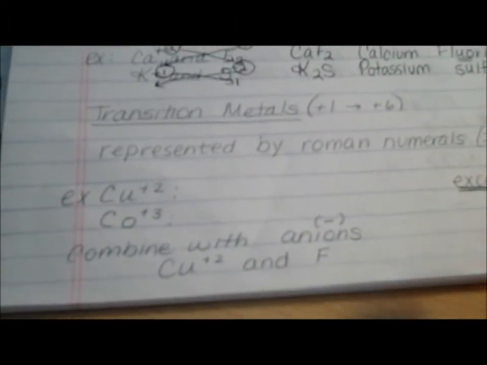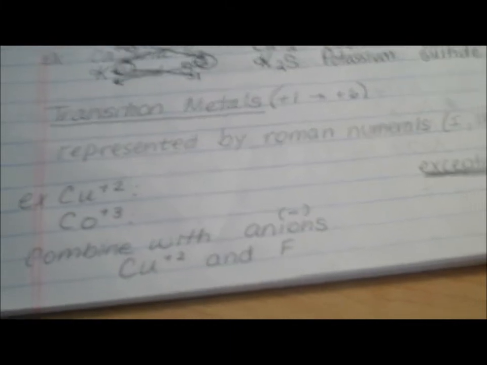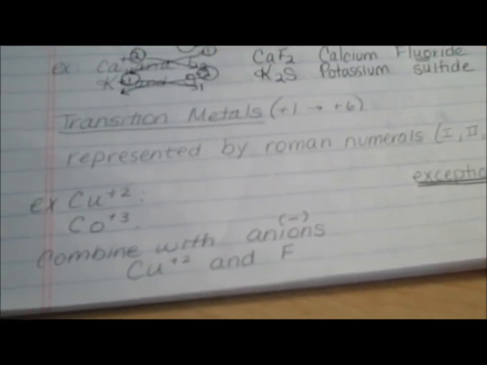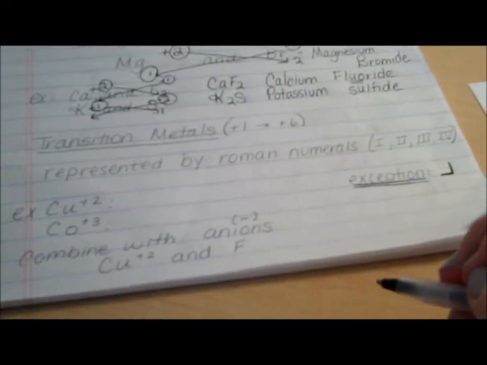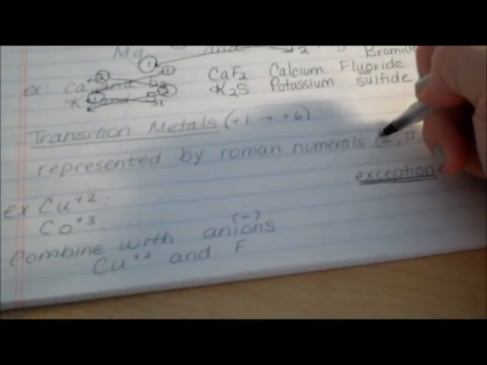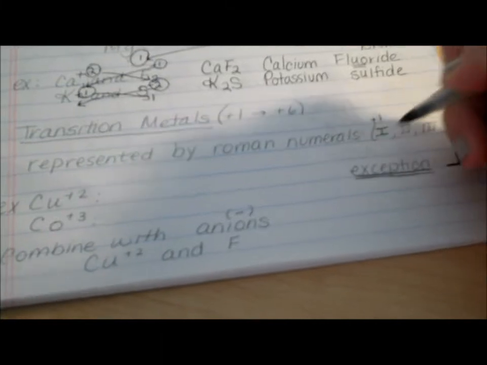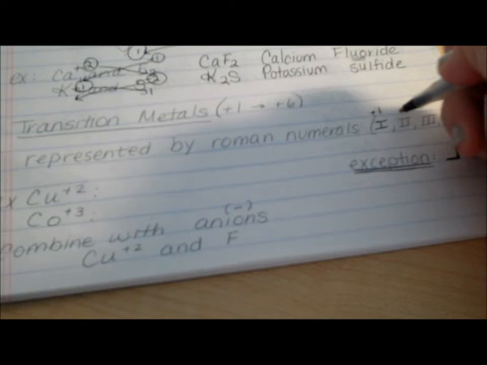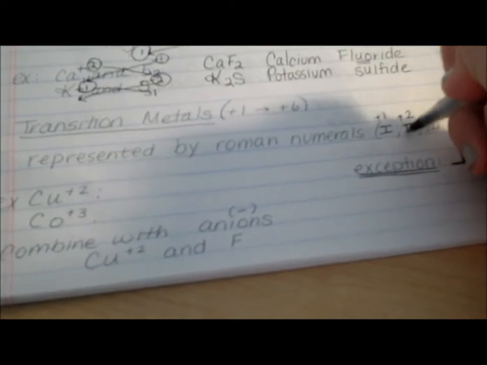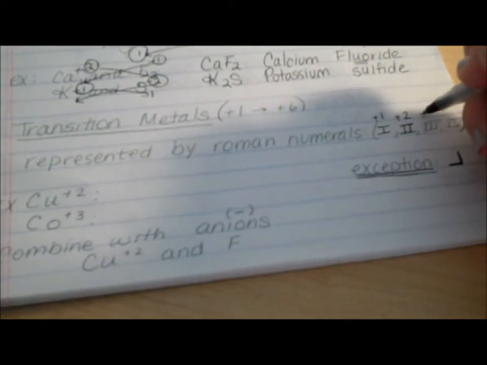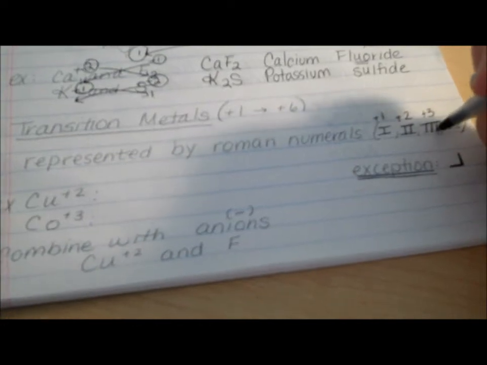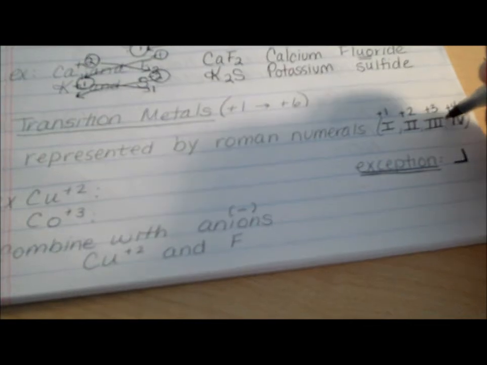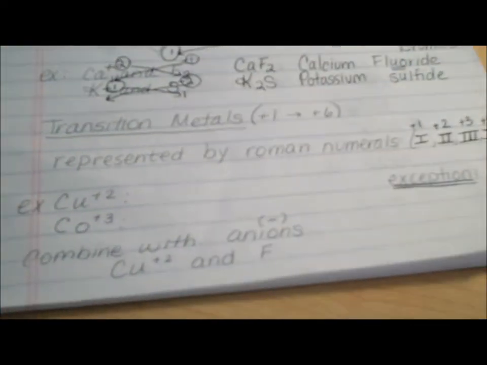Now when we get to transition metals, since they have numerous different charges, you'll have to show your charges by Roman numerals. So you'll see that for a +1 charge, you'll have a Roman numeral I right behind it. So it could be like copper parentheses I, +2 is II, +3 is III, and for +4 you'll do the I and then the V for it, and so forth.